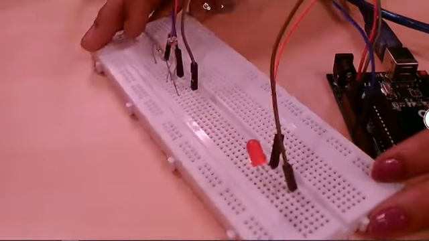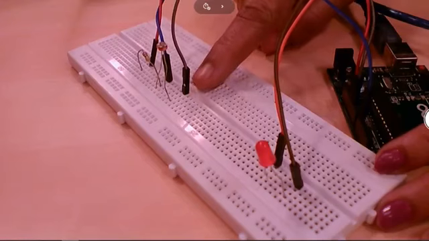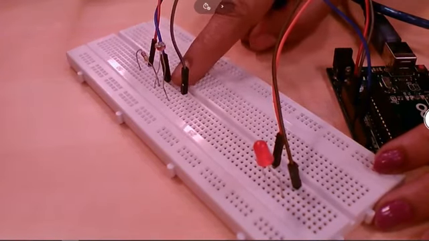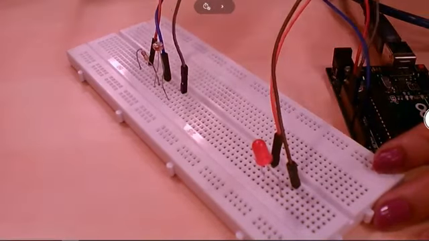So, as you can see here, one leg of the resistor is connected to the LDR leg and the other end of the LDR has gone to ground.